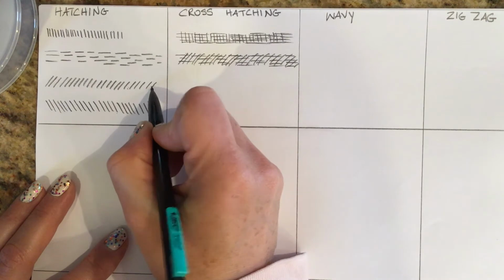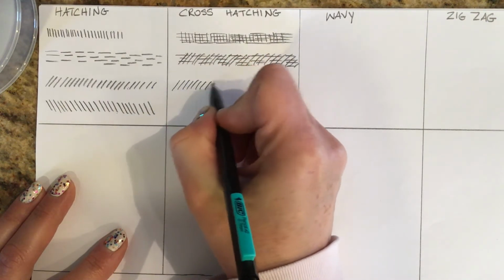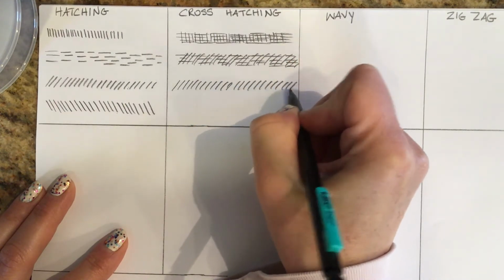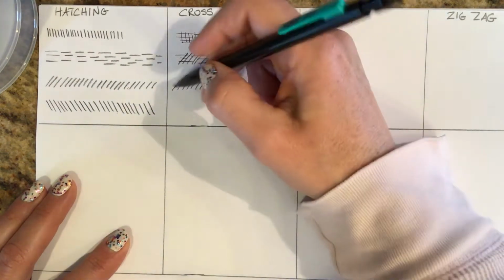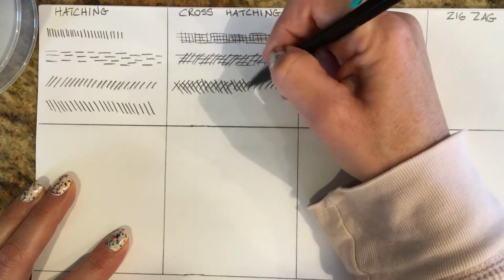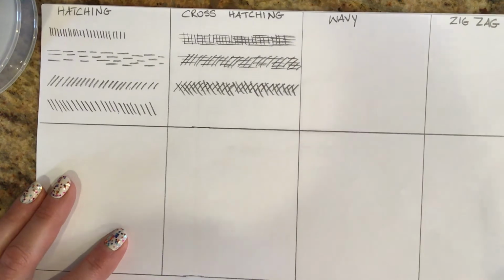My third one, start off with the diagonal. Hatch, hatch, hatch, hatch, hatch. Down to the left. And now I'm going to cross it with the diagonal that went down to the right. Cross, cross, cross, cross, cross. And these kind of look like little X's. I like how that one looks too.